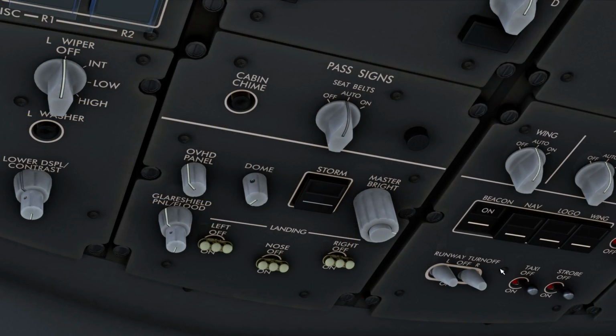You really have to turn it to on in order to make sure that the seatbelt sign is actually on during the arrival. So at 18,000 feet, it will make a little announcement to let the cabin crew prepare for landing, and then turn the landing lights on and actually turn the seatbelt sign on the overhead panel.